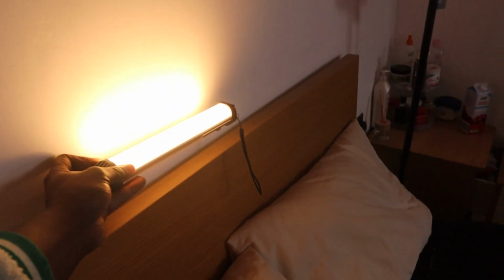And I just put it by the bed frame here on top of the bed.